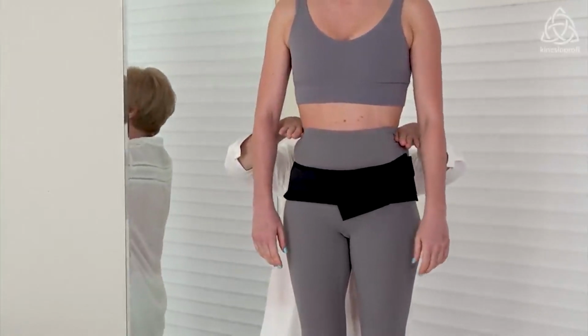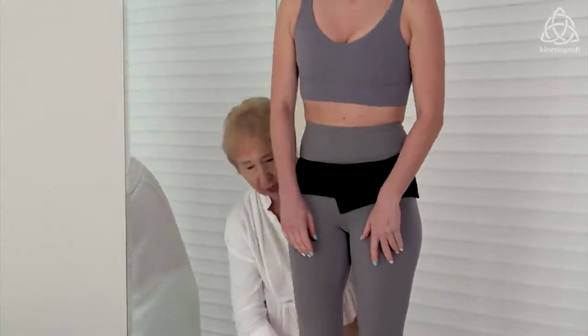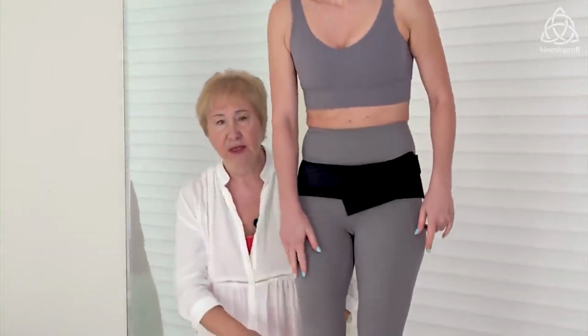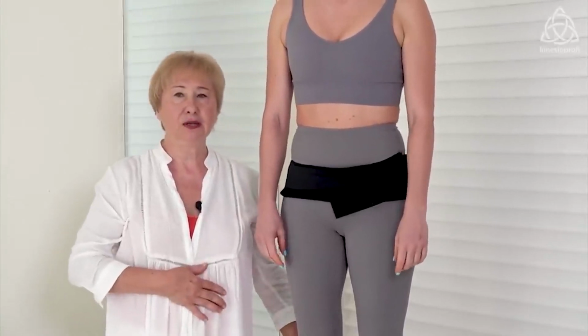I'm looking at the pelvis. Nothing helps. This hip bone used to be higher and it remains high. How is your knee? Her pelvic area is okay.